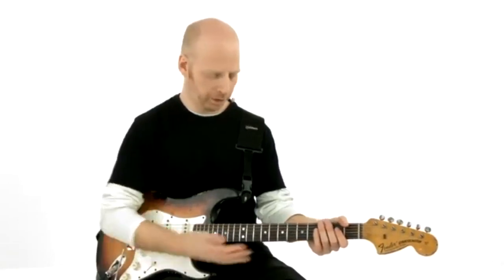So as you can see, it's full of harmony now, because there's so many notes that you can use. And again, the key is to play around the notes of the chord. Otherwise, if you just play random notes, it might sound disconnected.